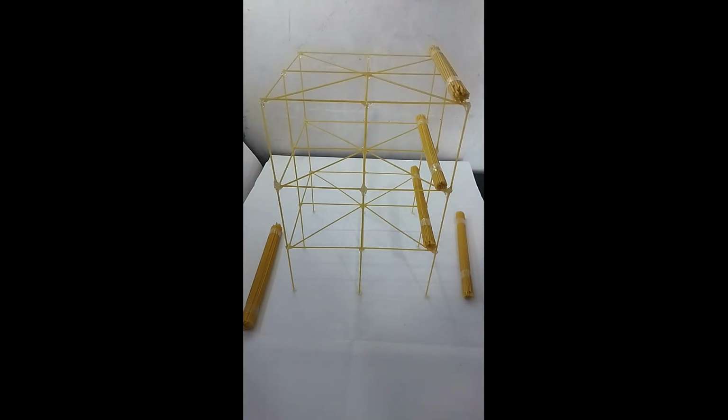Okay, now I will excite the structure just in one direction. Suppose we want to excite in the X direction. Let's start.